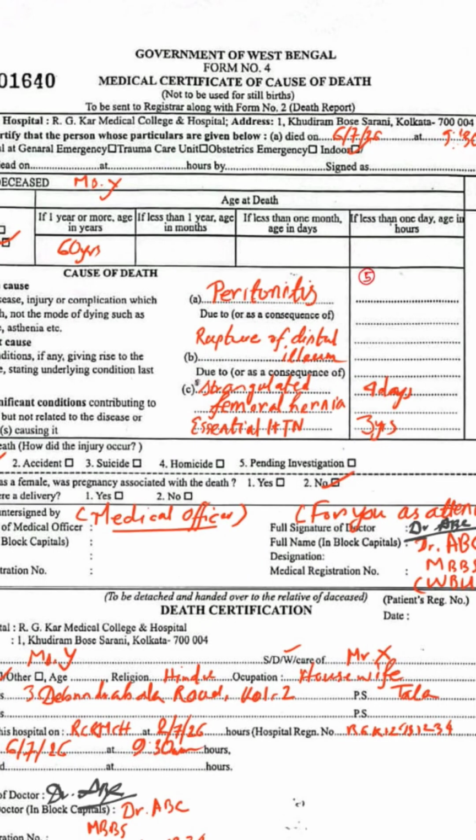In part 2, that is, the other significant conditions, mention the other significant diseases that contributed to the death but were not directly related to the main chain of events. The important point is to write only one disease on each line. Two lines are given, so you have to write any two conditions, and write the disease names fully and clearly. That is, essential hypertension, write it fully and clearly. Diabetes mellitus, do not write DM, write diabetes mellitus.